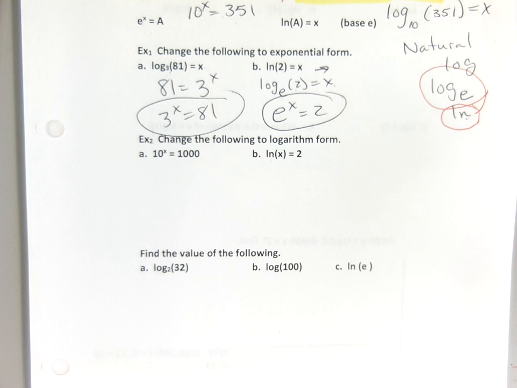I went 3 to the x equals 81. That's all I did, okay? Thumbs up on that? Okay, good. If you got that, then the rest of this is going to be easy. If you lost that, then we're in trouble, okay?